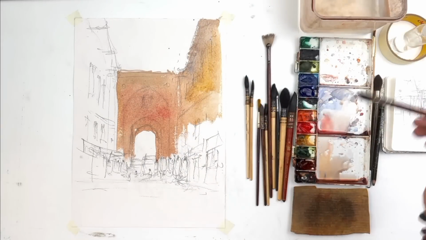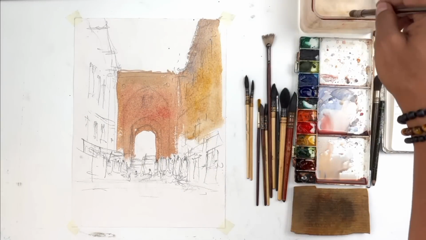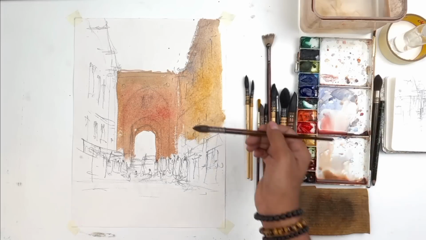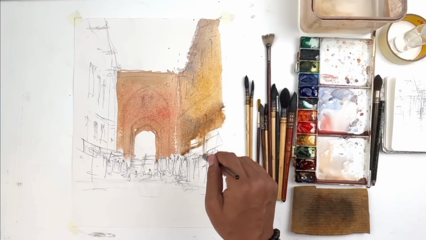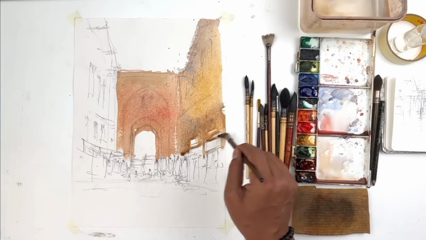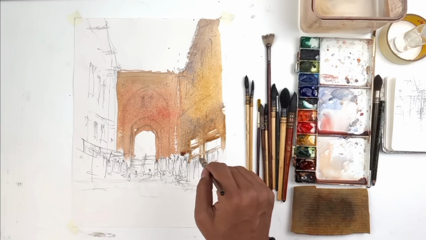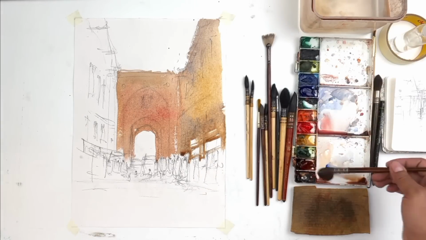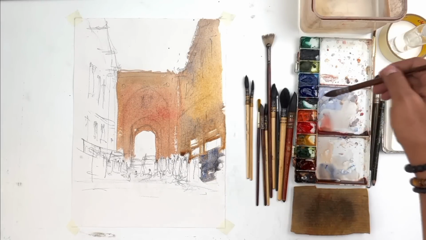Here I'm using yellow ochre, and since I'm getting down here, at this moment we will not have a lot more light in this area, because the light has been blocked, and that's basically what creates these shades, the shadow.